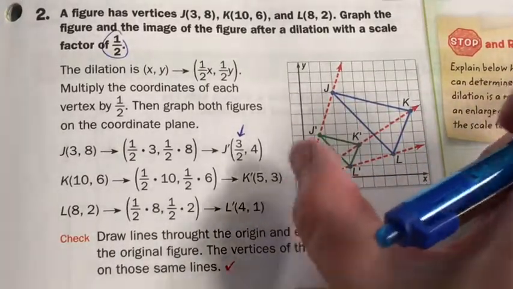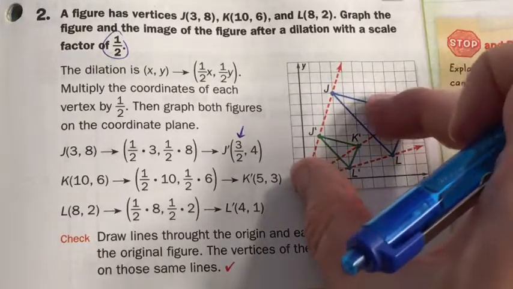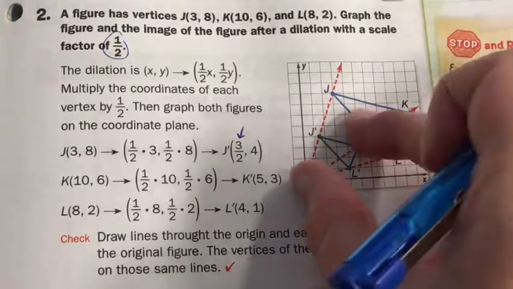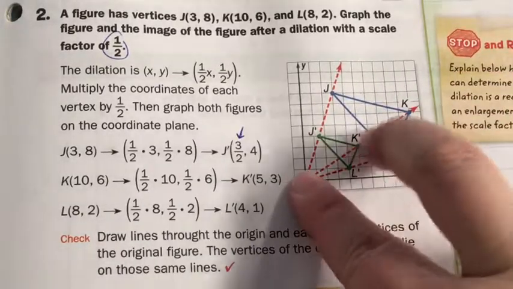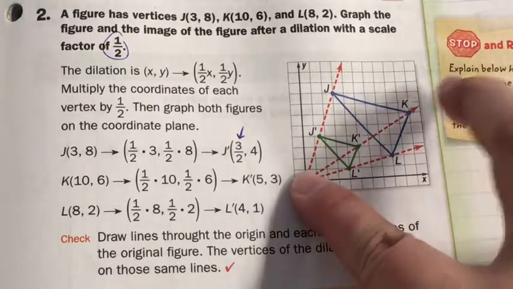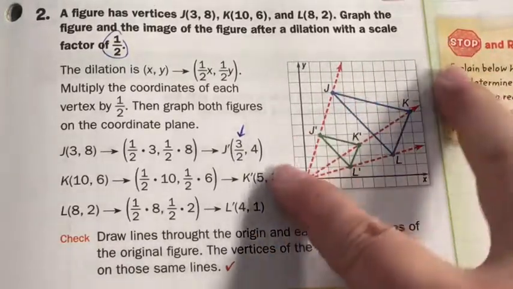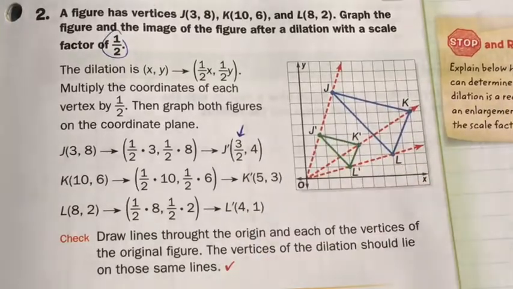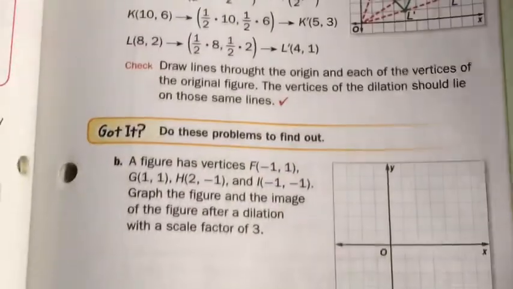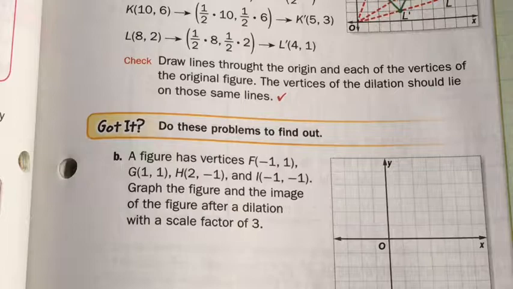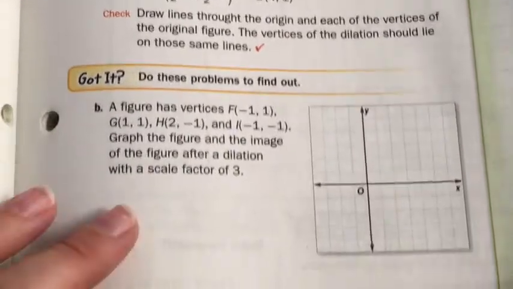So the origin is that point that you're going bigger or smaller from. Does that make sense? You know how we talked about with the screen, you can put it there and then make it bigger or smaller. This is our original one, the blue, and after we shrunk it, it went down to the green. So then, yep, this is the same type of thing.